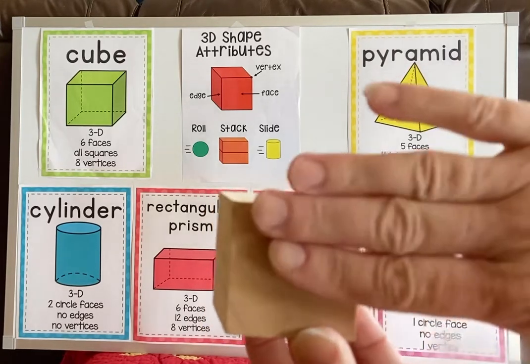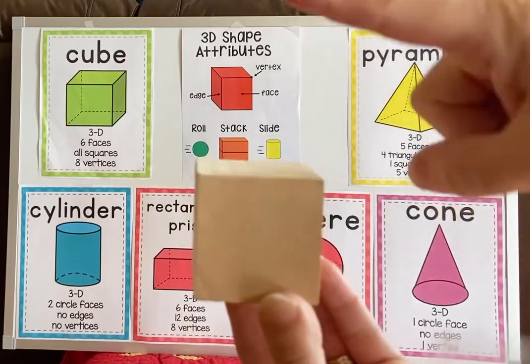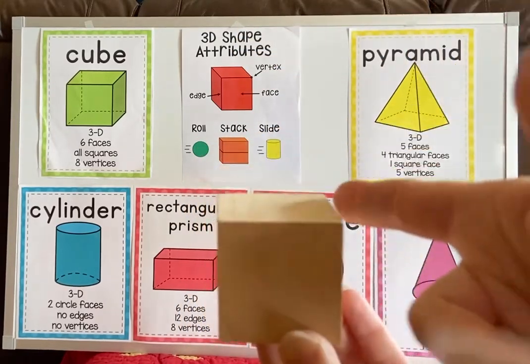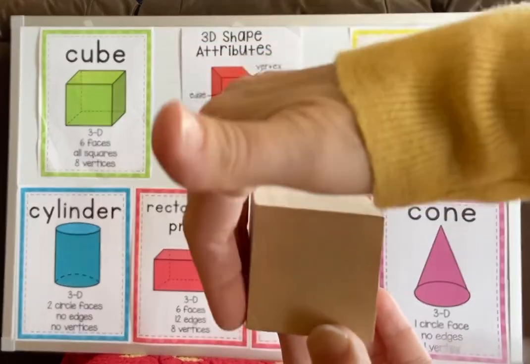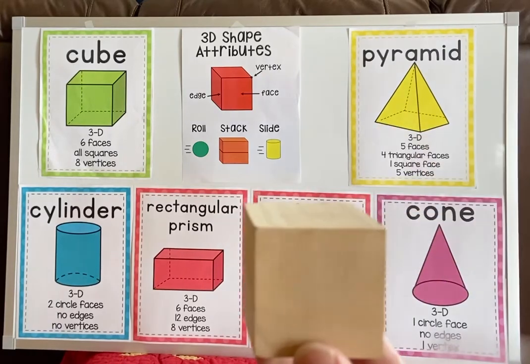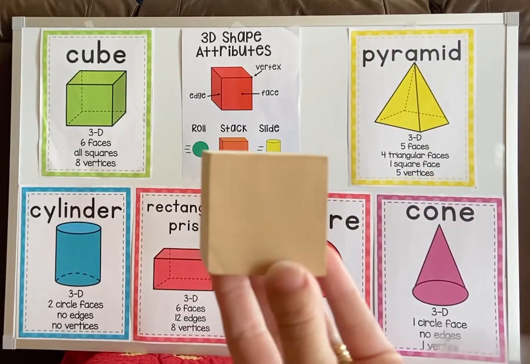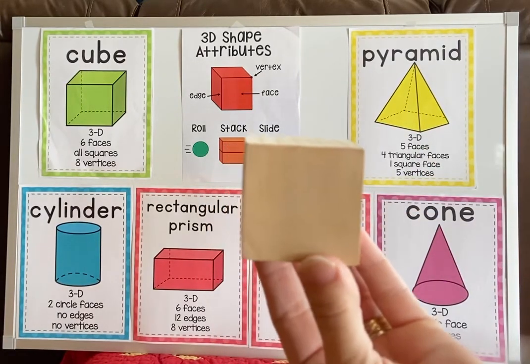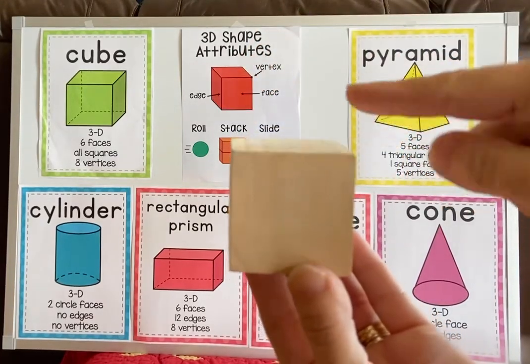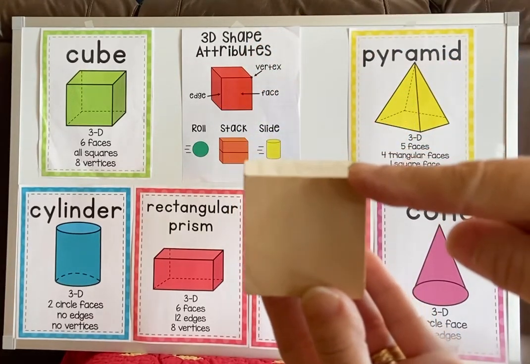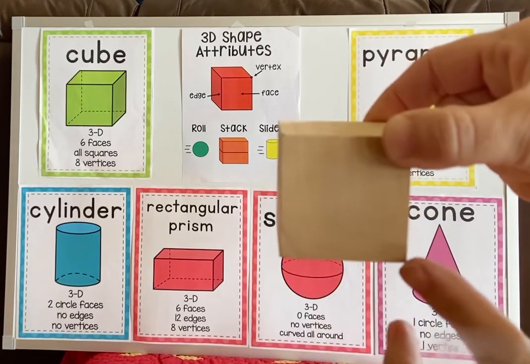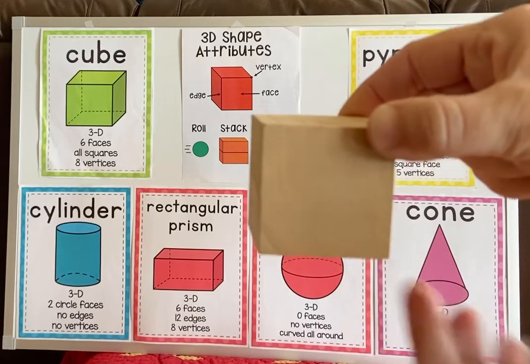Let's count all these flat parts. 1, 2, 3, 4, 5, and on the bottom here, 6. So it has 6 flat faces. And then it says it has 8 vertices or 8 corners. Let's count. 1, 2, 3, 4. 4 at the top. 5, 6, 7, 8.